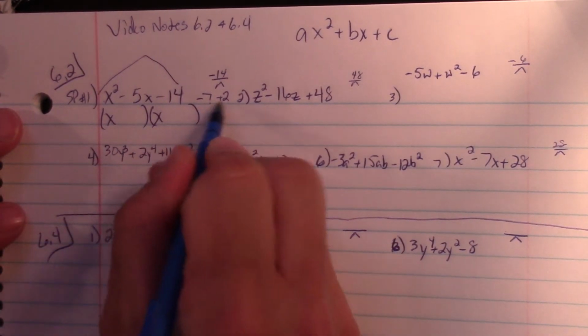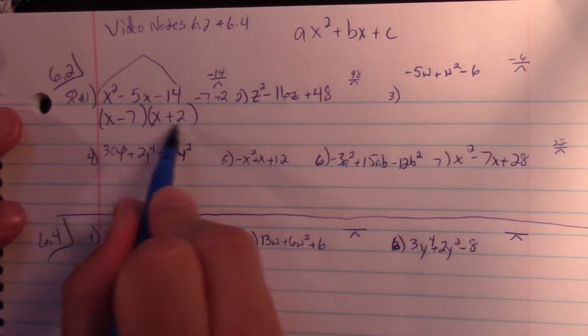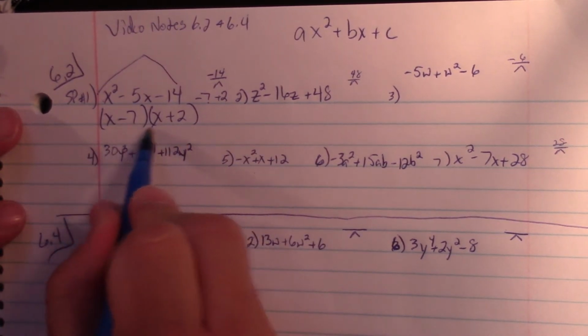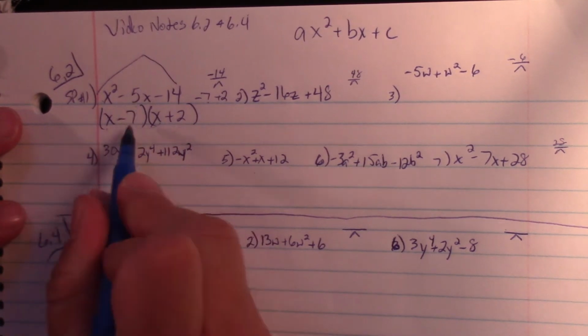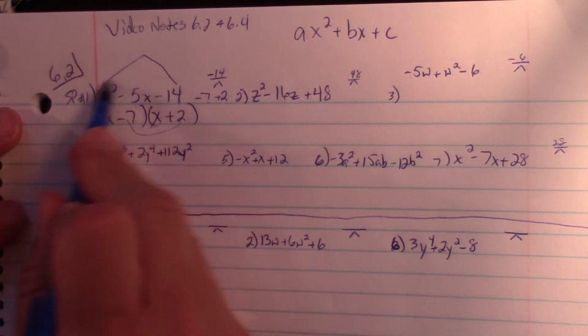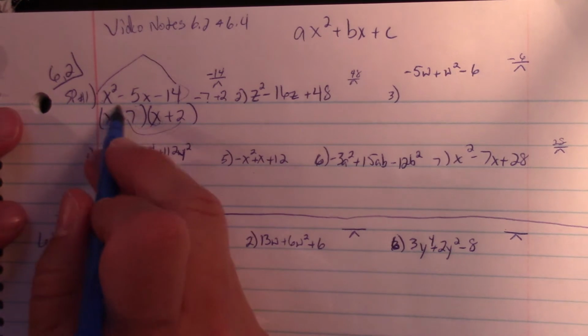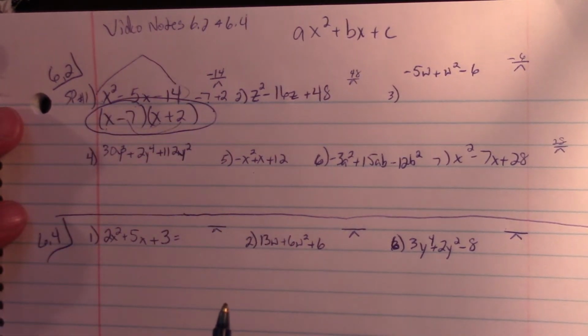And I just put those numbers, negative 7, positive 2. And it doesn't matter if you put positive 2 and then negative 7. Either way, this is negative 7 and positive 2, which gives me negative 5. And negative 7 times 2 gives me negative 14. If we were to FOIL this back out, we should always get this as our answer. That's how you can check it. FOIL it in your head. That's it. It is that easy for this section.